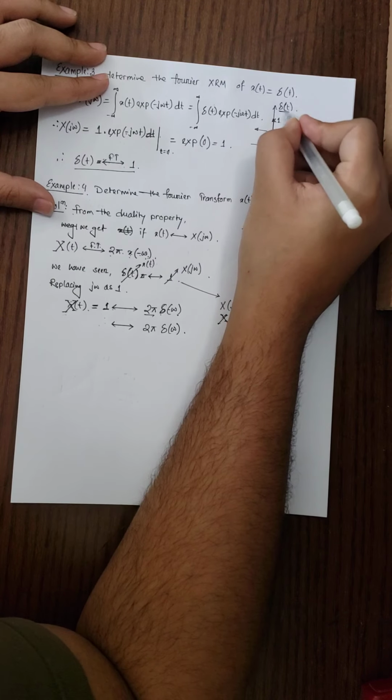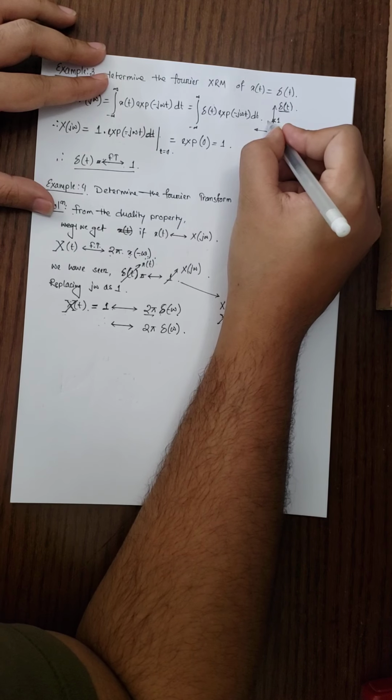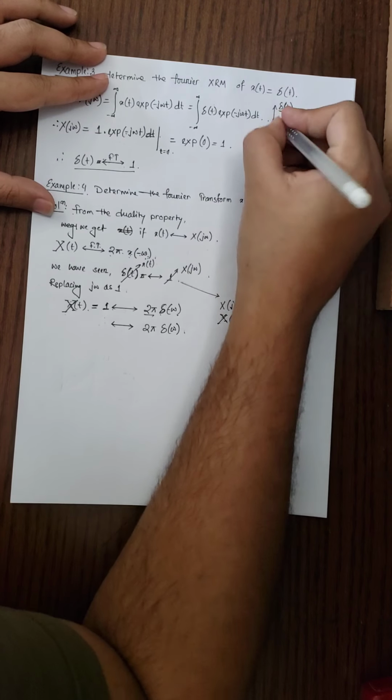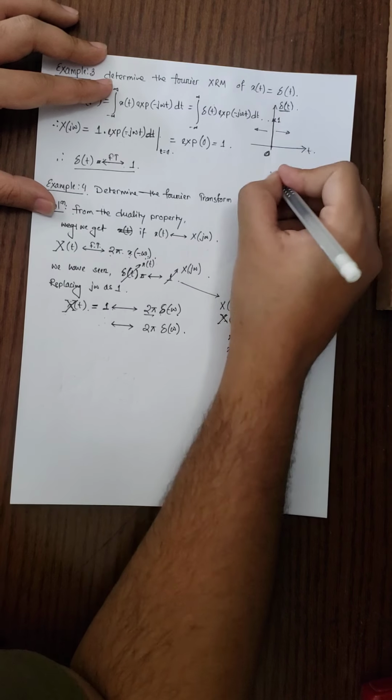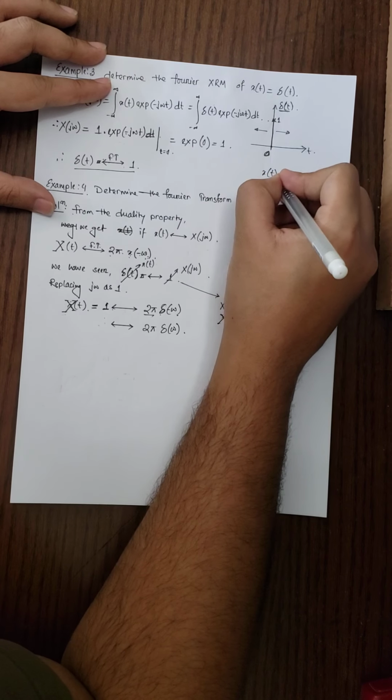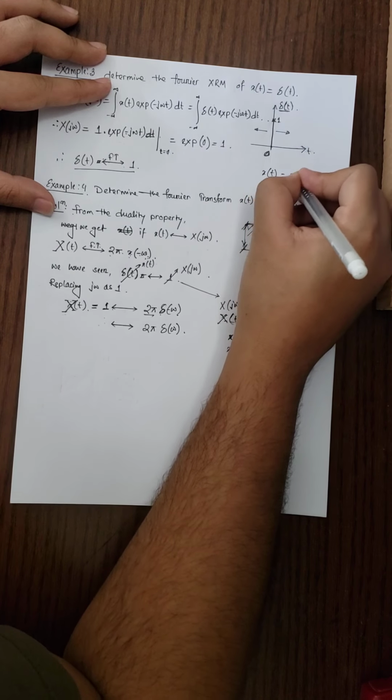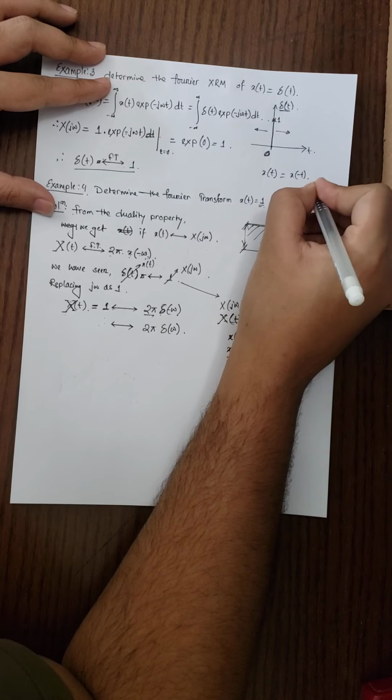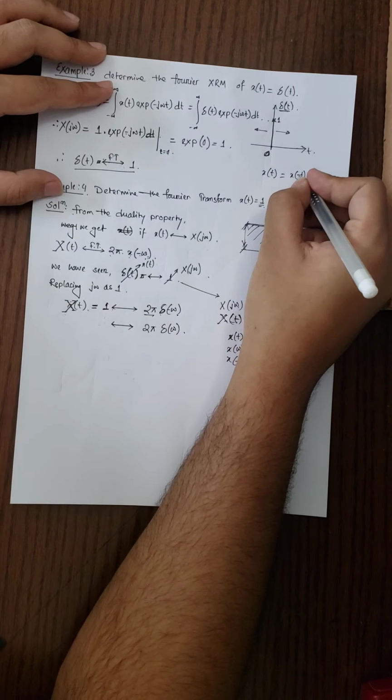x of t and x of negative of t essentially don't mean the same point. X of t will be equal to x of negative of t if x of negative of t is the mirror.